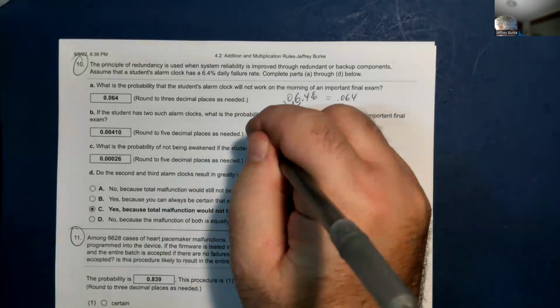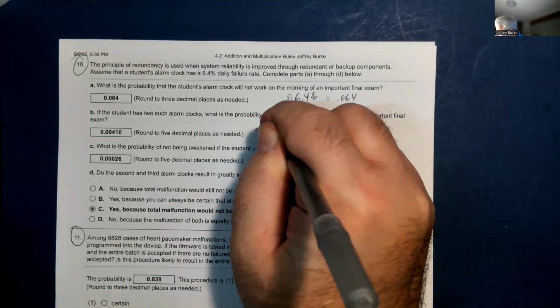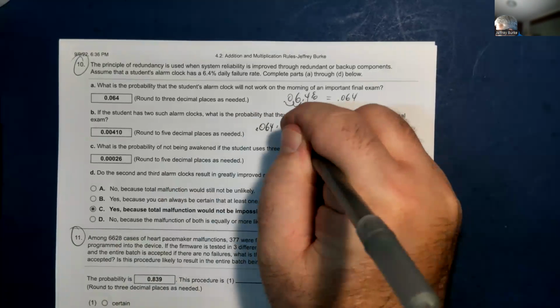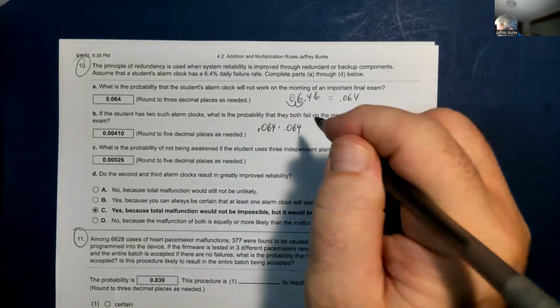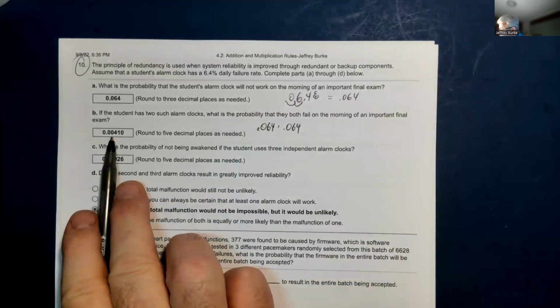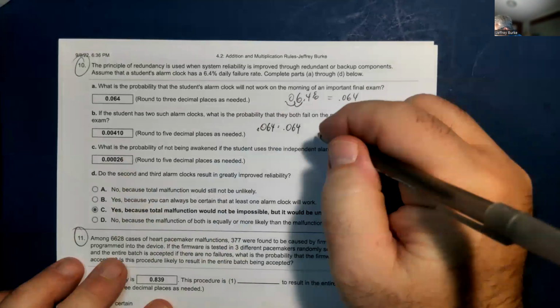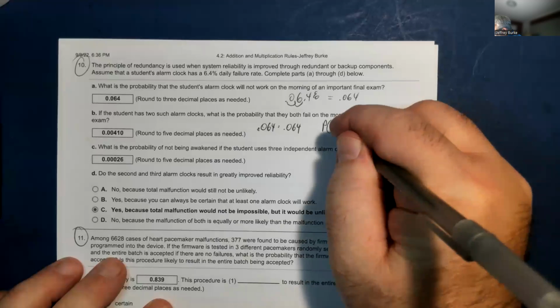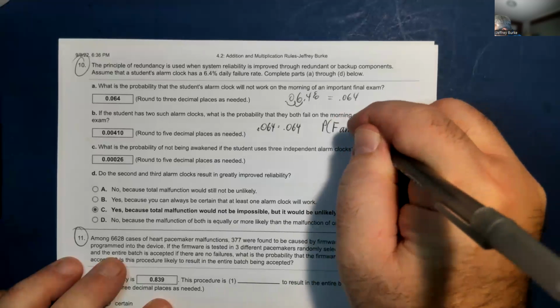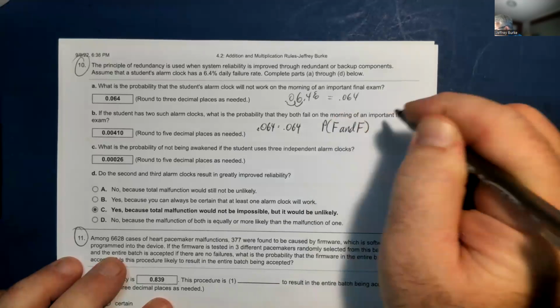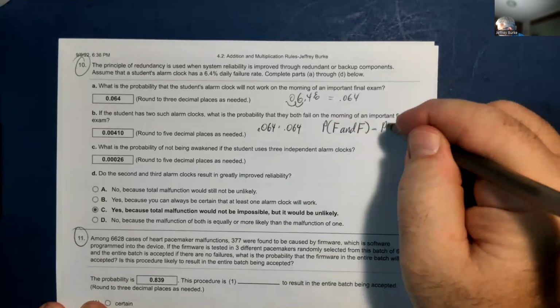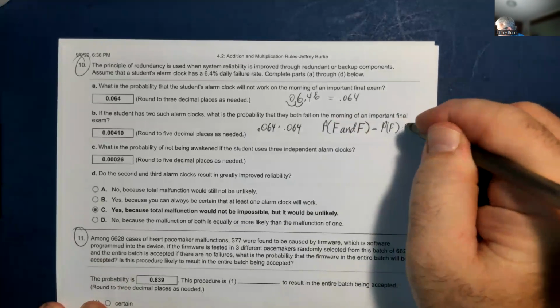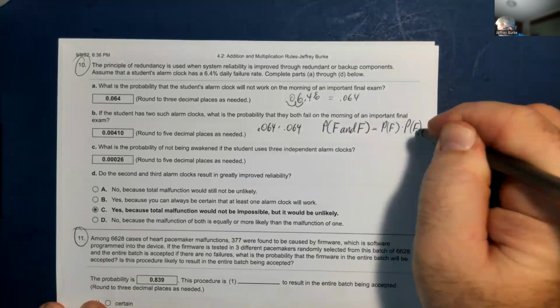So this is going to be 0.064 times 0.064. And that's what's going to give you the probability of 0.00410. You can probably write this as the probability of failure and failure, like the first one fails and the second one fails. So that's going to equal the probability the first one fails times the probability that the second one fails.